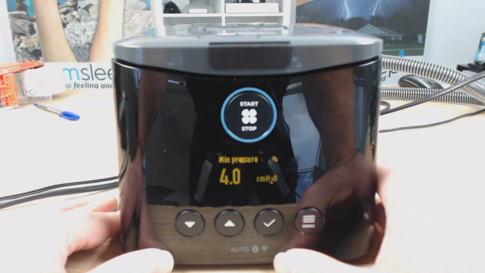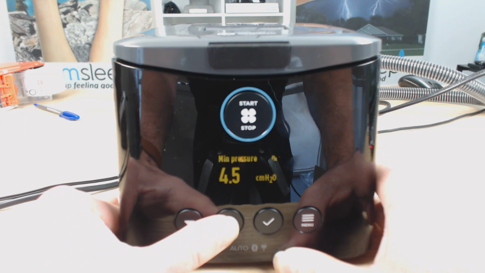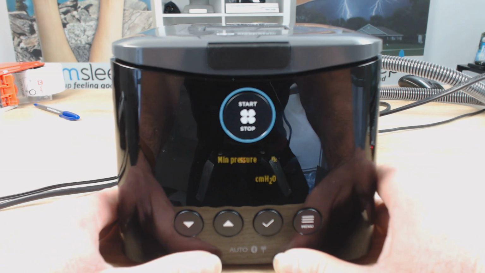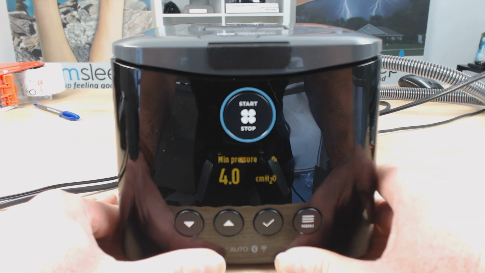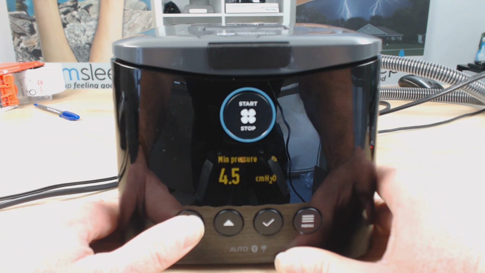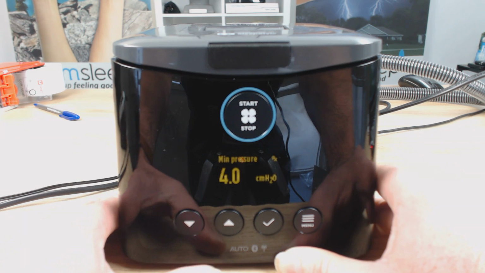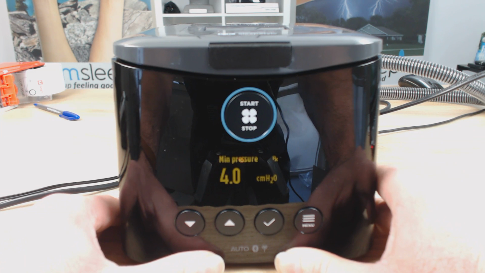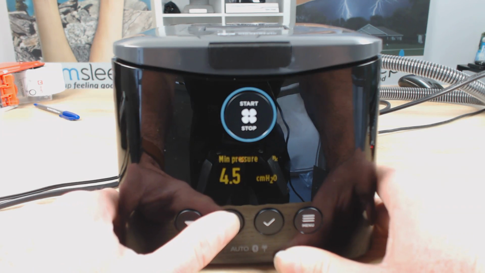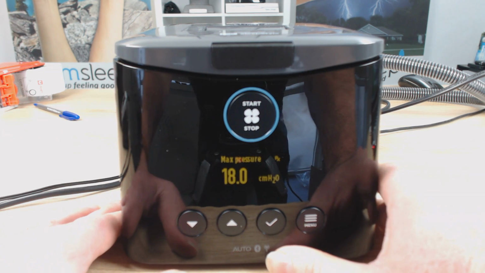Then we have the min pressure. So this is the bottom limit of the pressure, and the 4 is the minimum that we can go, but we can increase that if we want to. So if you're finding that the therapy is a bit suffocating in the beginning, that you're not getting enough pressure, like not enough airflow, you might want to just bring that up a little bit. Most people sort of have it somewhere between 4 and 7, but just find the pressure that you find most enjoyable, and you can change that to your liking. All right, you want it so that it's nice and comfortable. Once you've got it where you want, I'm going to choose 5. Once again, hit the tick button and then it's going to get the max pressure.